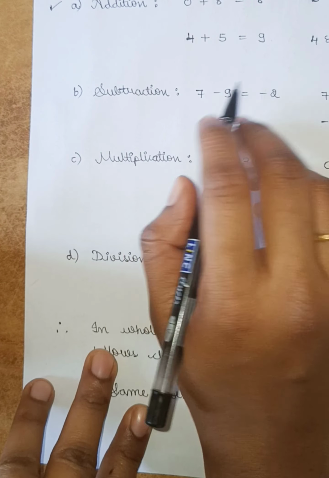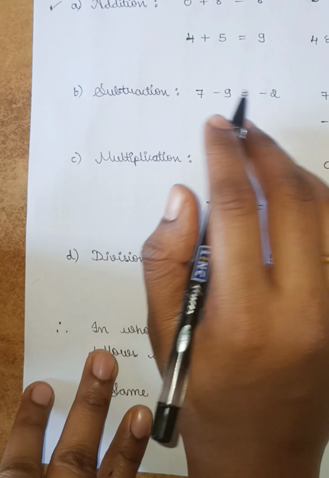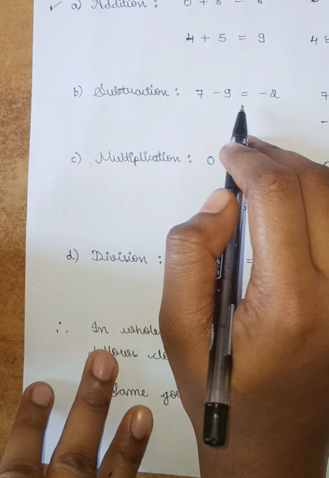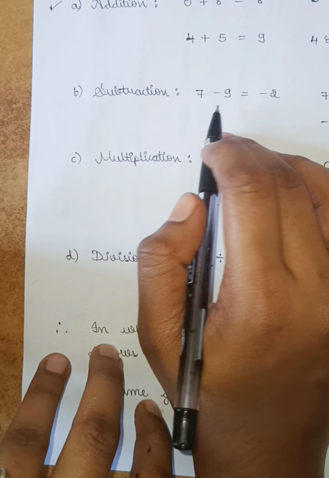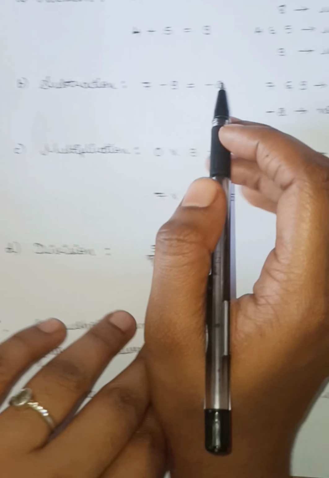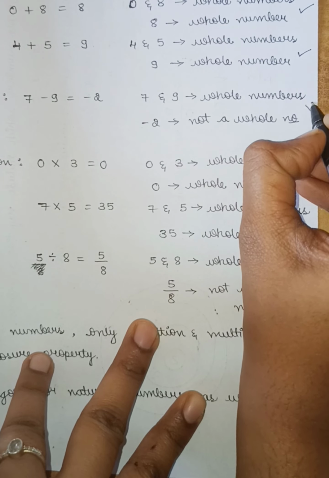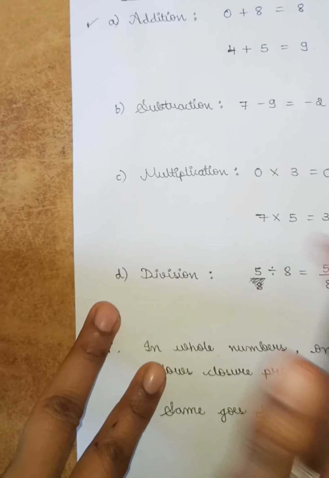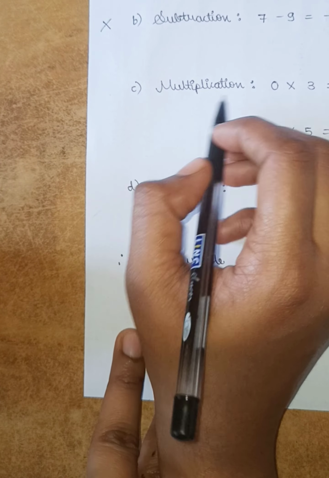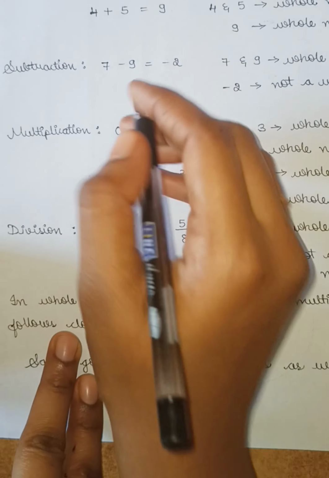Then let's come to subtraction. In subtraction, let's take 7 and 9. 7 minus 9 is minus 2. 7 and 9 are whole numbers, but minus 2 is not a whole number. So it does not follow the closure property. So subtraction is not closed. Then comes the multiplication. Let's try.